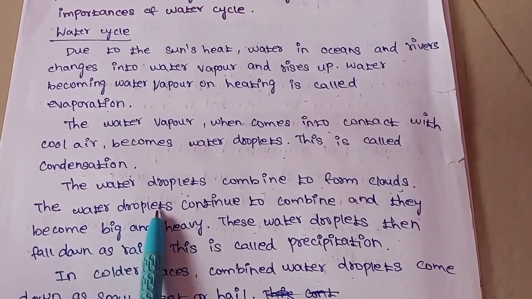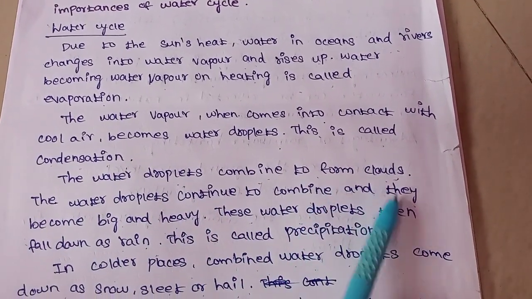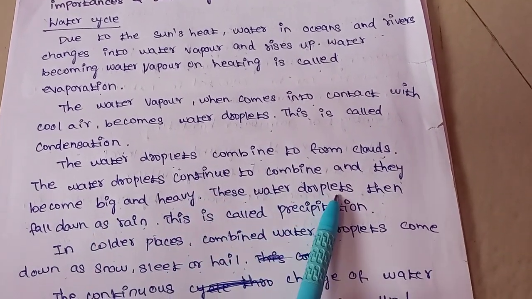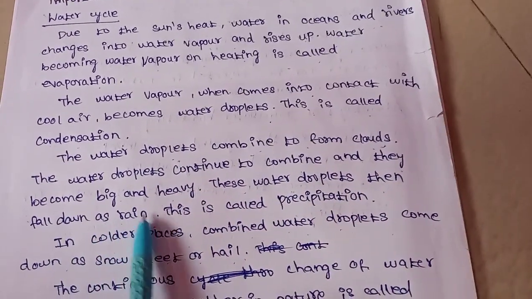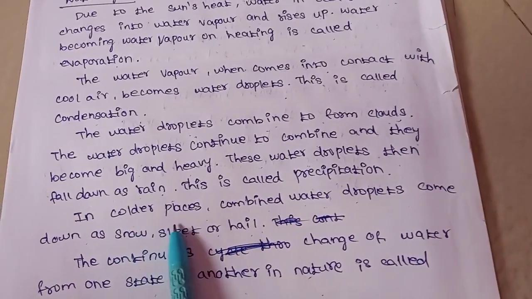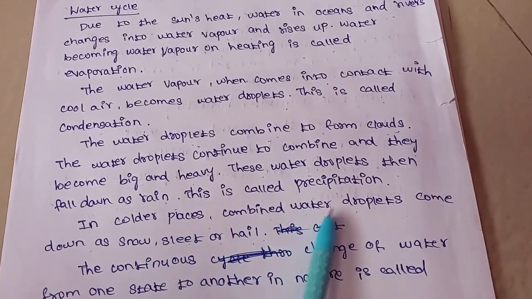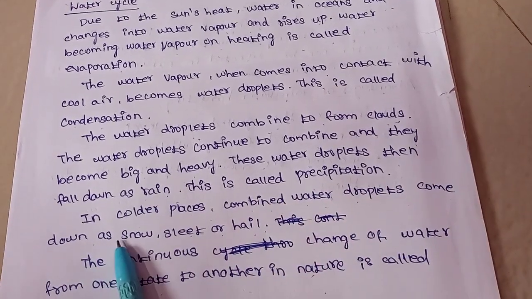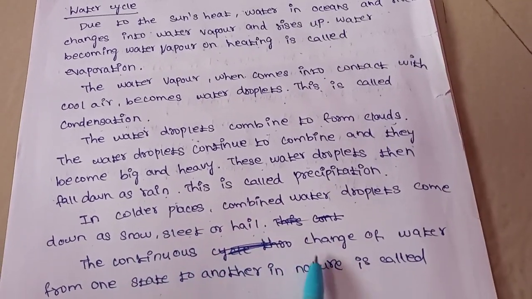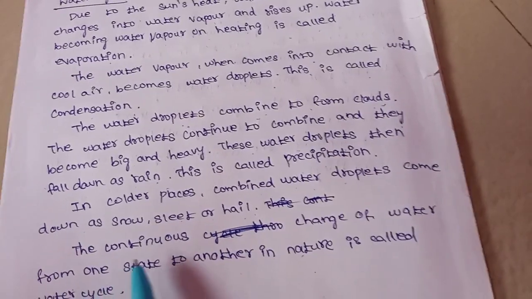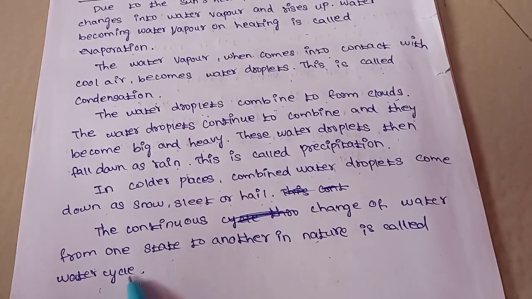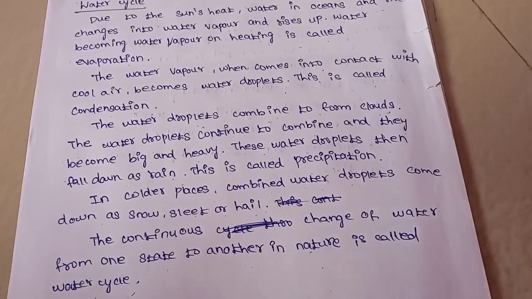They continue to combine and become big and heavy. These water droplets then fall down as rain. This is called precipitation. In colder places, they come down as snow, sleet or hail. The continuous change of water from one state to another in nature is called water cycle.